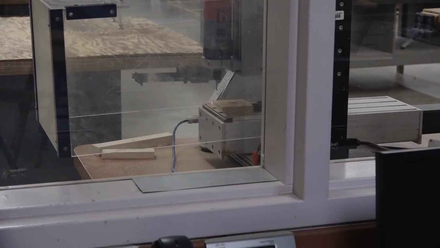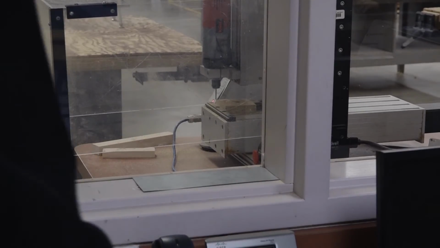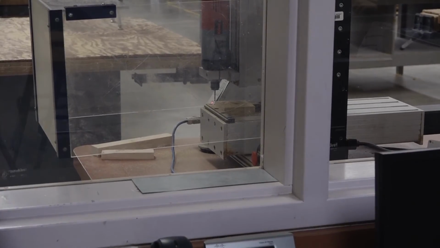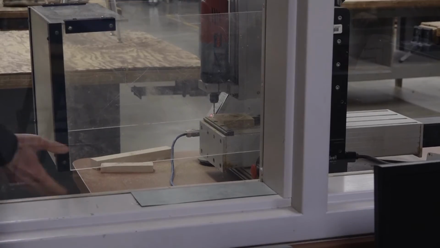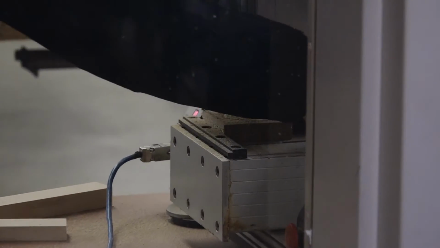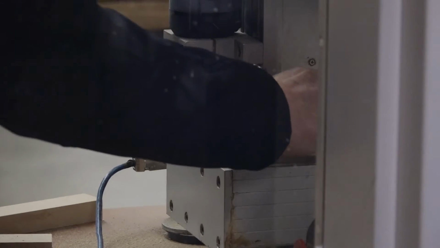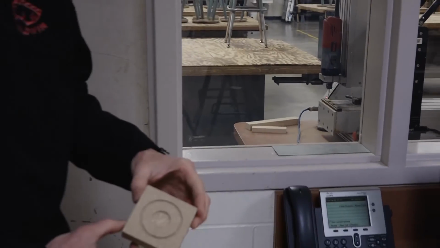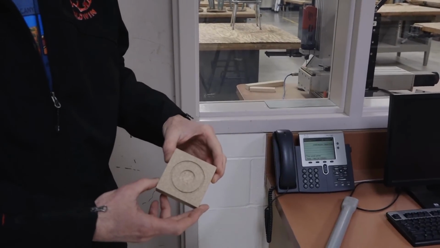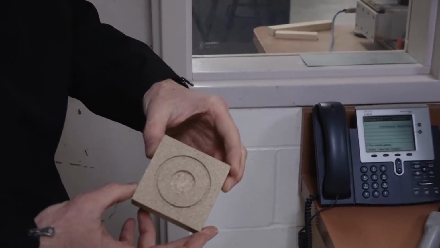Okay, so it returns to the home position. I'm going to go out there, I'm going to undo the clamp, check our part. Voila. There we go. Got it? Yeah.